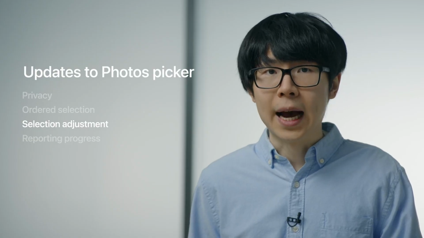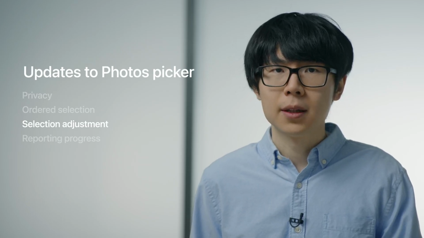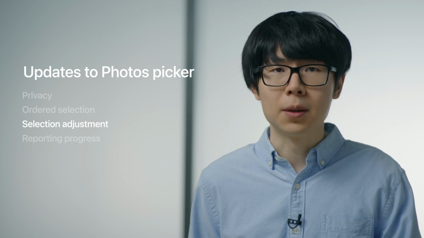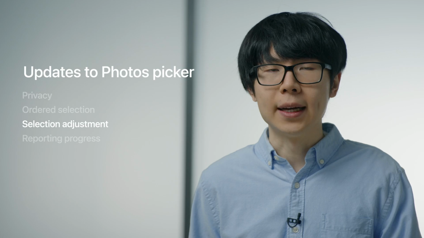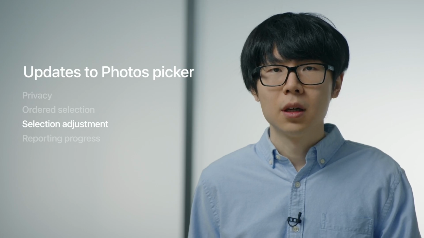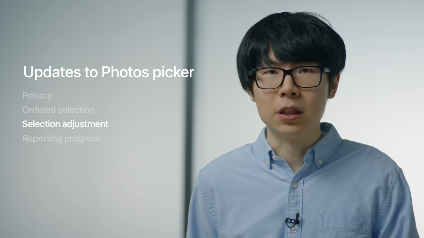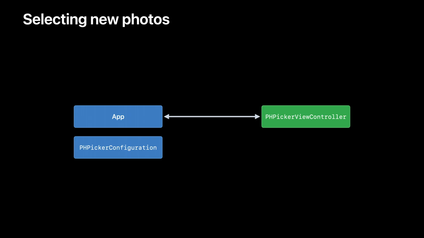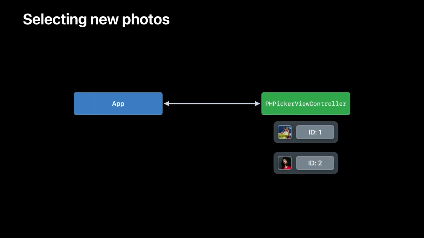The PHPicker API works great when all someone needs to do is to select new photos. But what if people also want to deselect photos using the picker? In iOS 15, a new pre-selection API is available for you to use. But before we talk about the new API, let's revisit how the PHPicker API is used currently. You just need to create a PHPicker configuration object and use it to initialize the picker. When the picker session is completed, selected photos will be returned to your app.